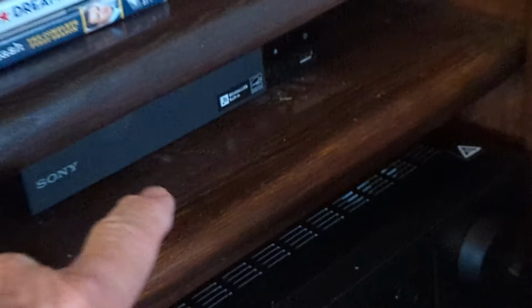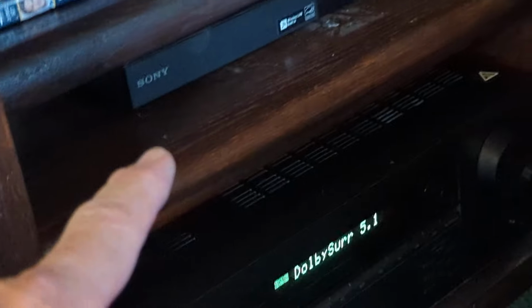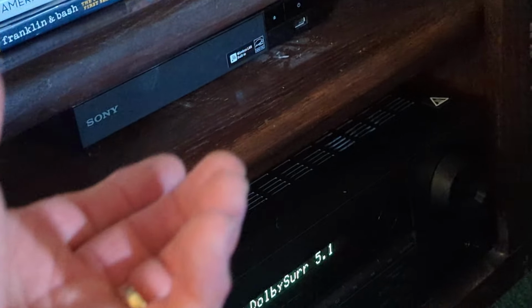I do have one HDMI out of my Blu-ray player, and that goes up to my TV. So those are the only two HDMIs that are connected to the TV. And one of the reasons why I don't have the Blu-ray player connected into the surround sound processor is when I click this power on of my Blu-ray player, it'll automatically turn on the TV. It'll automatically switch the TV to the right input. So in other words, I just start using my Blu-ray player and everything is going.